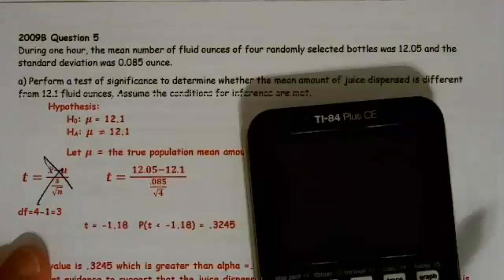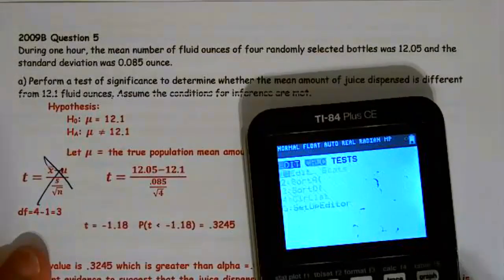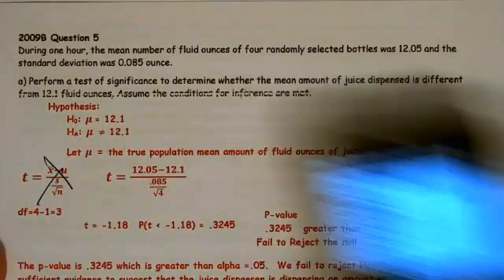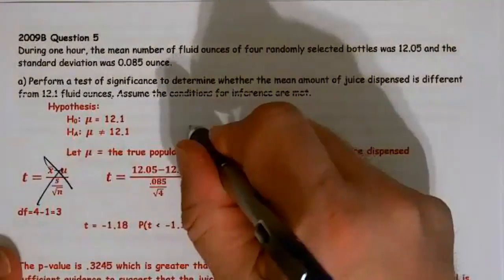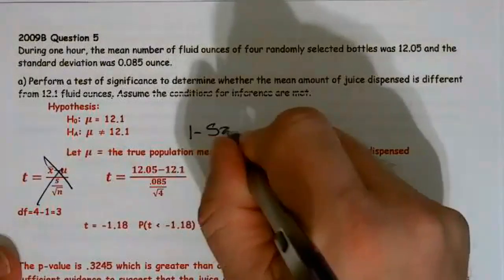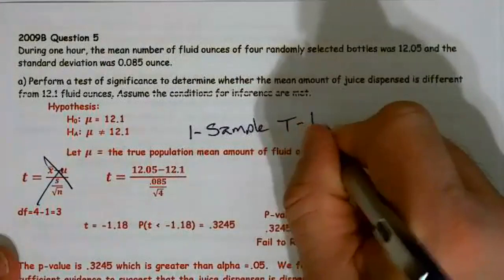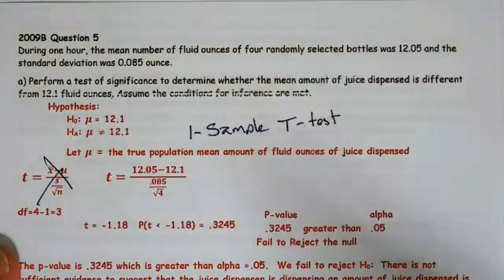And so when I go to run the test, I go to stat test, t-test. Oh, and I should have said, I forgot to label that. This is a one sample. We only have one mean, and it's a t-test because we're using the standard deviation of the sample.